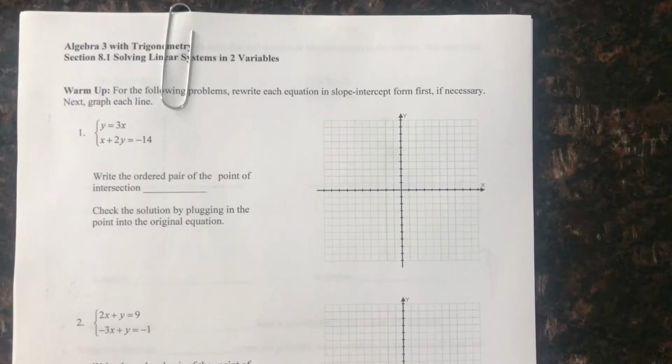Feel free to pause anytime you need to. There's going to be times where I'll pause and ask you to try a couple problems on your own, and just look out for that. Okay, so all right, let's begin.